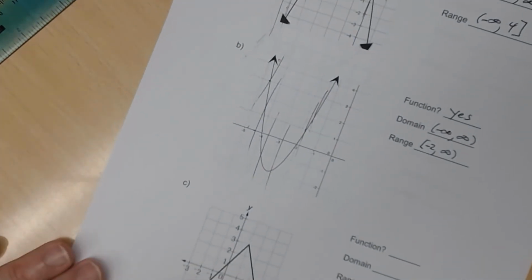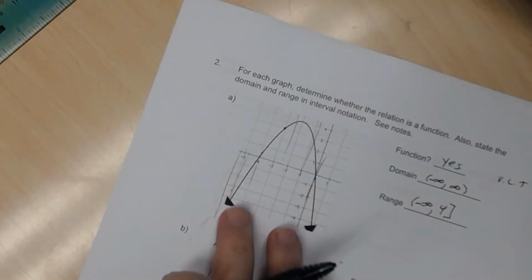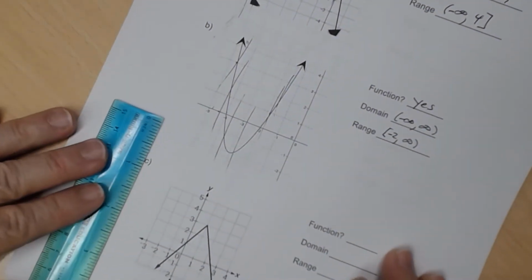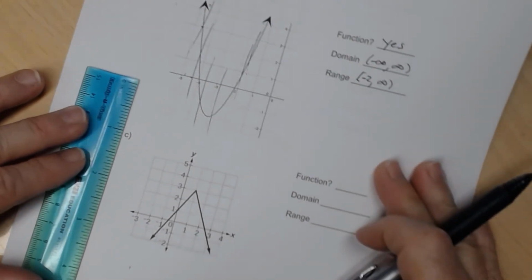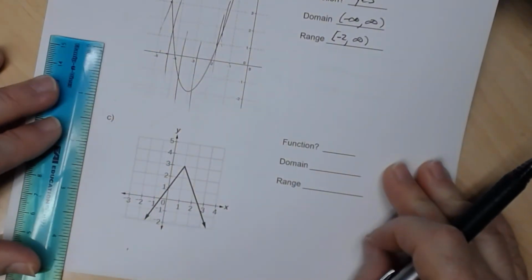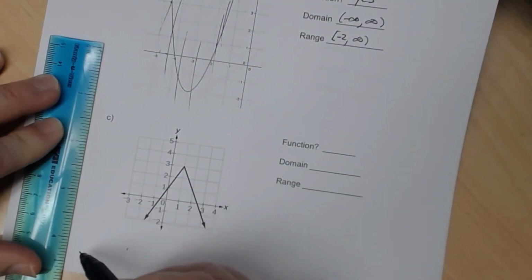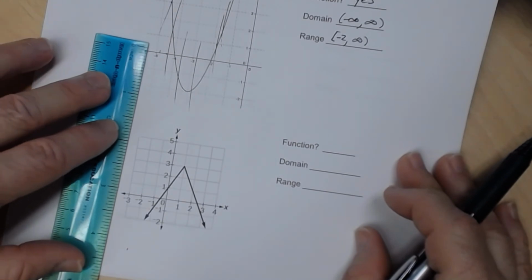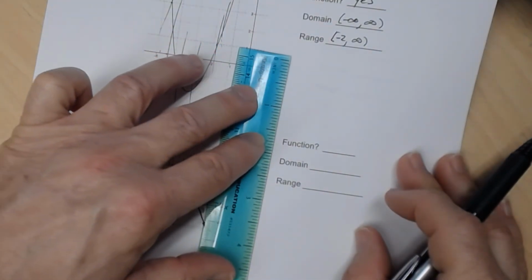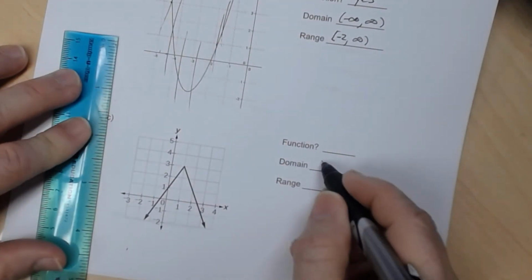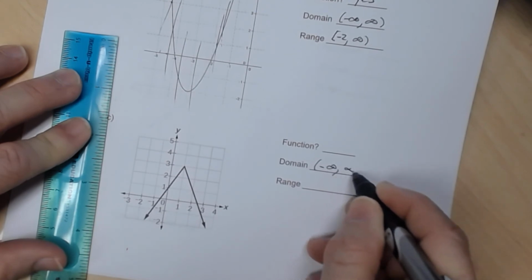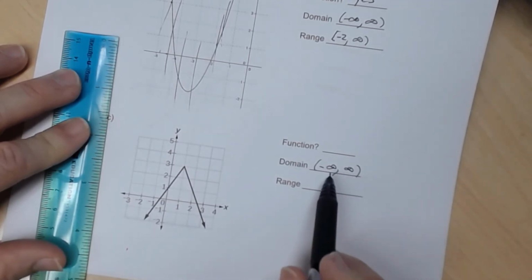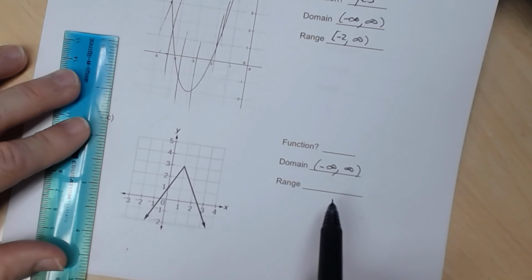All right, the same idea will be used here. So notice the domain. Remember, the domain goes along the x-axis. When x is -1,000, I get a point on the graph that represents an x value of -1,000. So you're going from -infinity all the way to +infinity. That's the domain. Go from smallest to largest. It's got to be -infinity, then you list infinity.